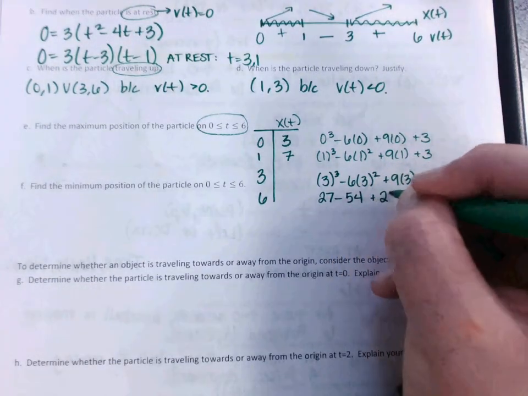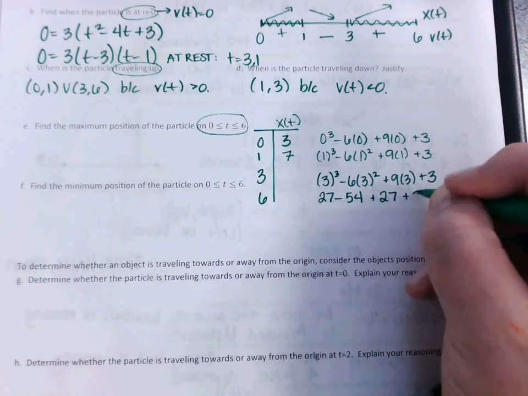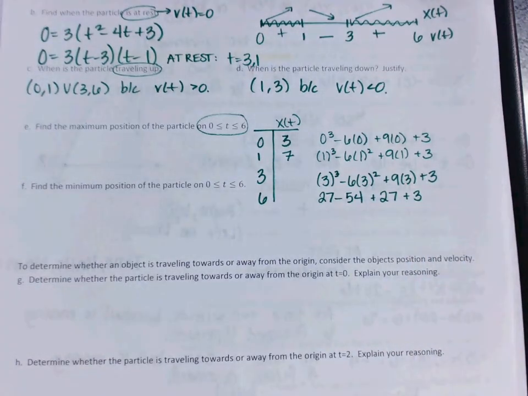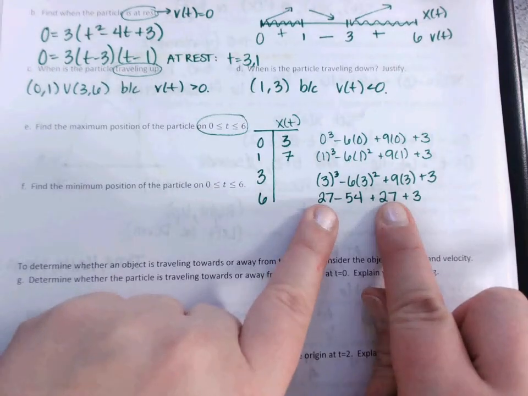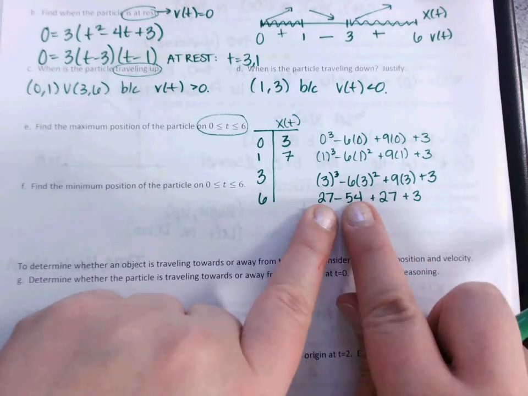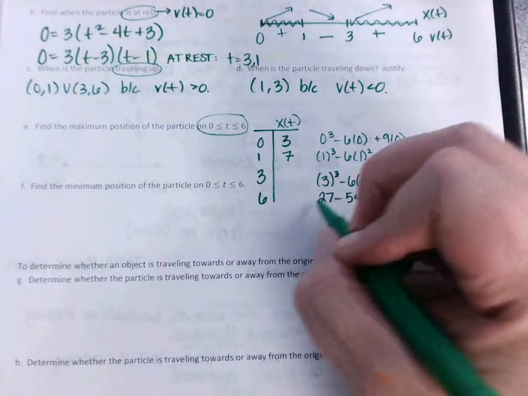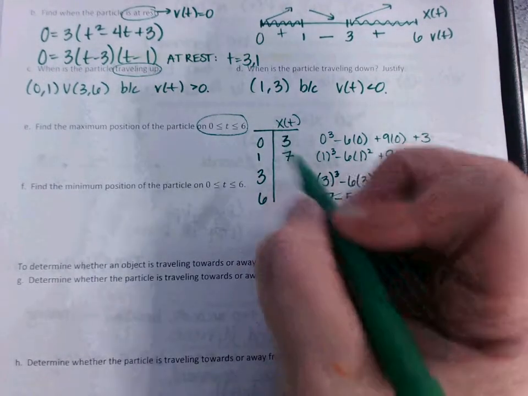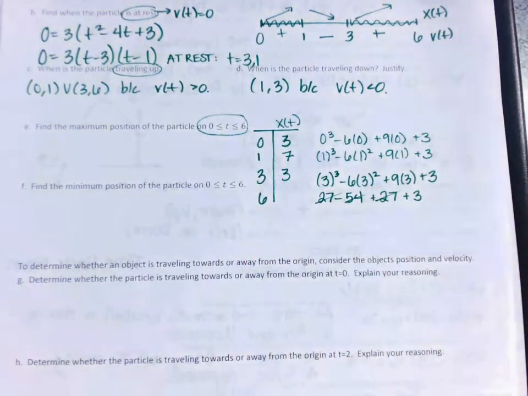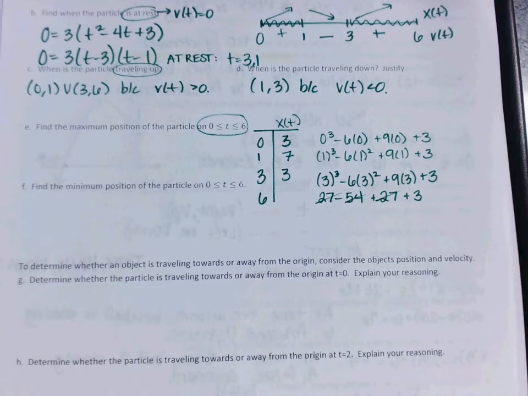Then another plus 27. Then a plus 3. What did 27 and 27 add to? 54, but then I have a minus 54. What's left over? 3, yeah?